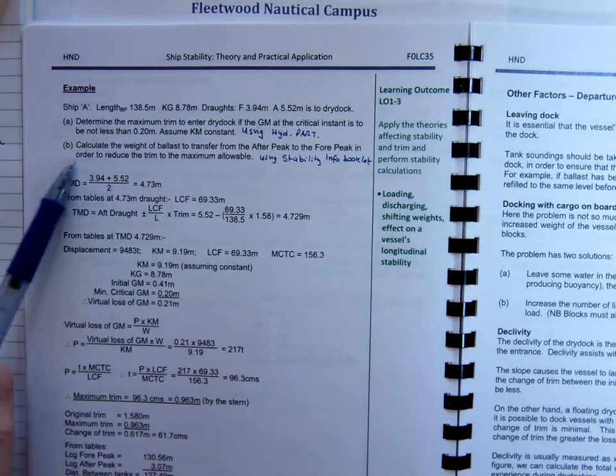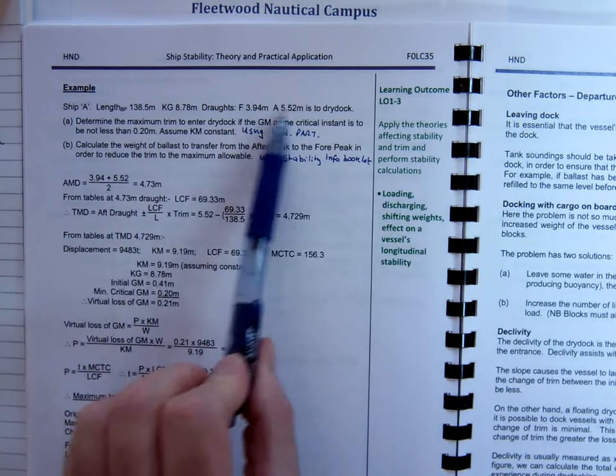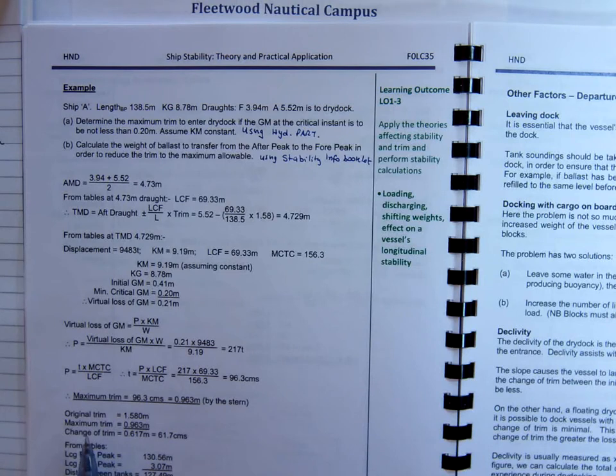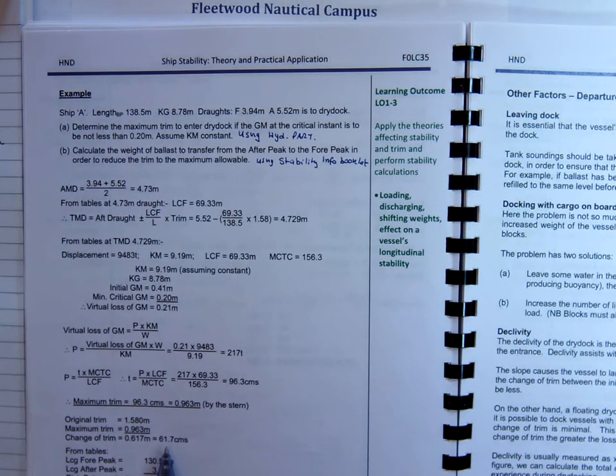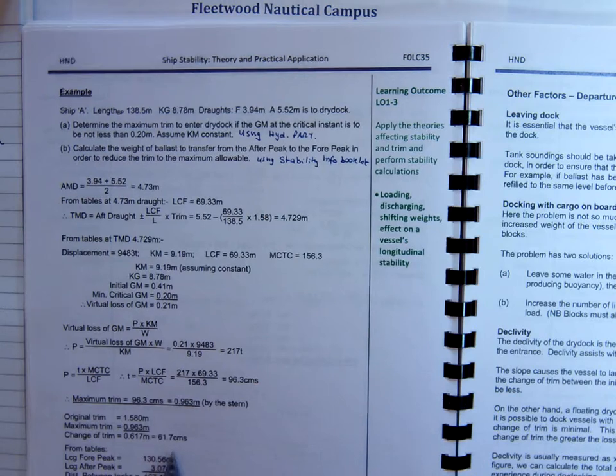So what we're saying here in B, difference between our two drafts, 3.94 and 5.52, gives us our original trim of 1.58 by the stern. Well, we actually want to have a maximum trim of 0.963 by the stern. So we're changing our trim by the difference between the two, 61.7 centimetres. That's how much we've got to change our trim.